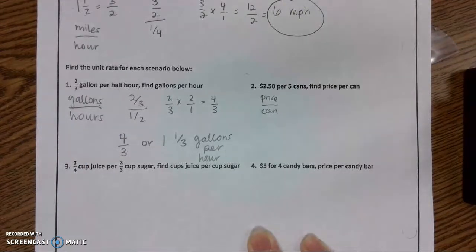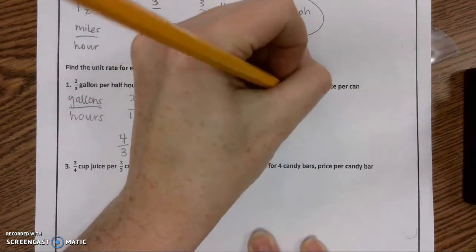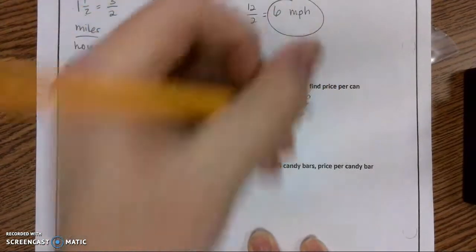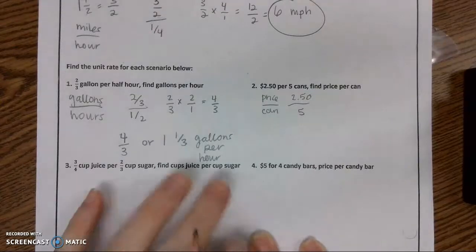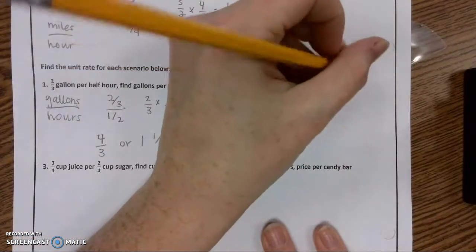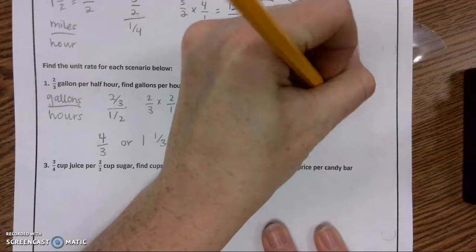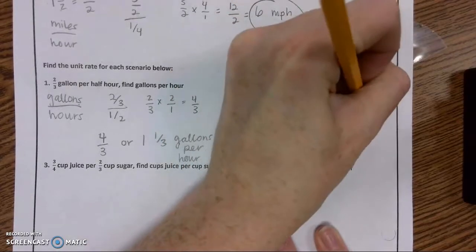The next one, we're looking for price per can, so we're going to set up price on top, cans on the bottom. I'm going to put $2.50 and then the number of cans, so price over cans, and then I divide. When I do that, I will get 50 cents per can.